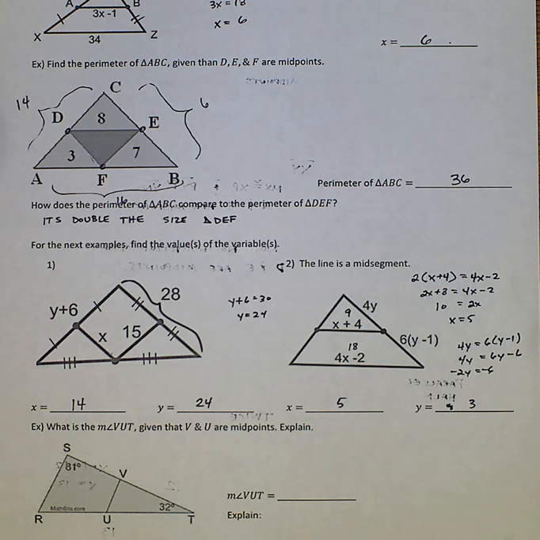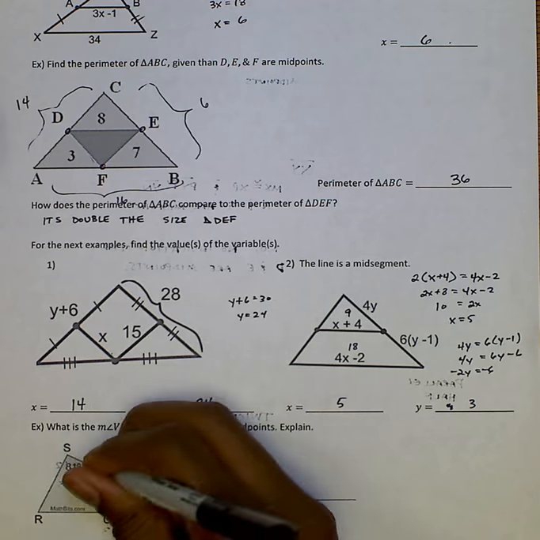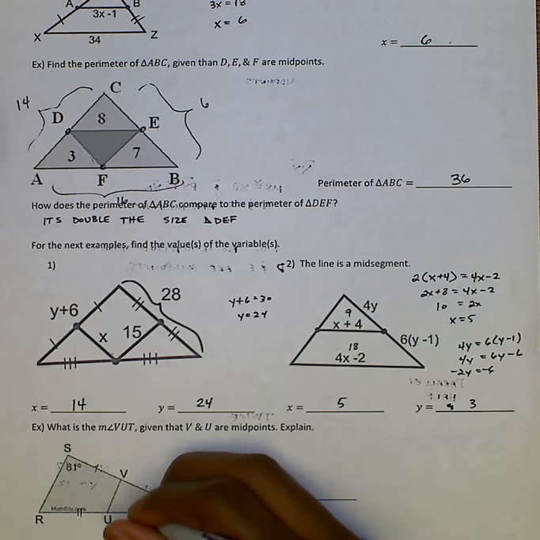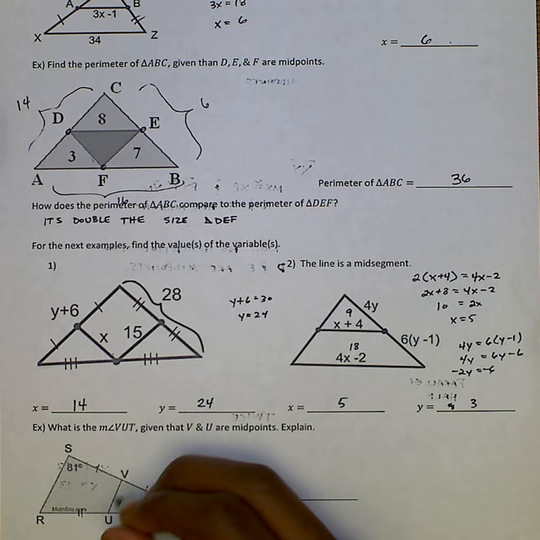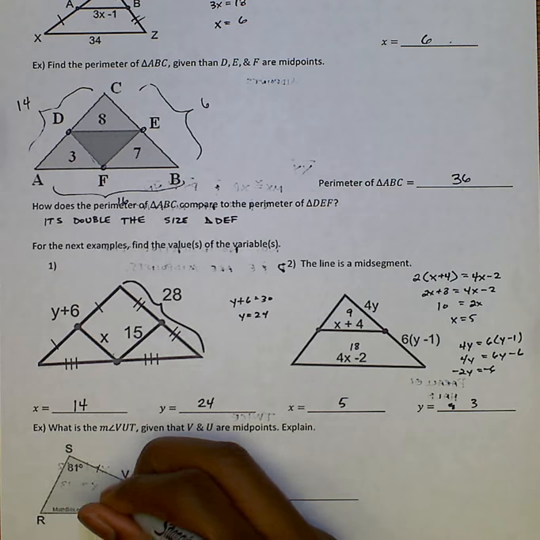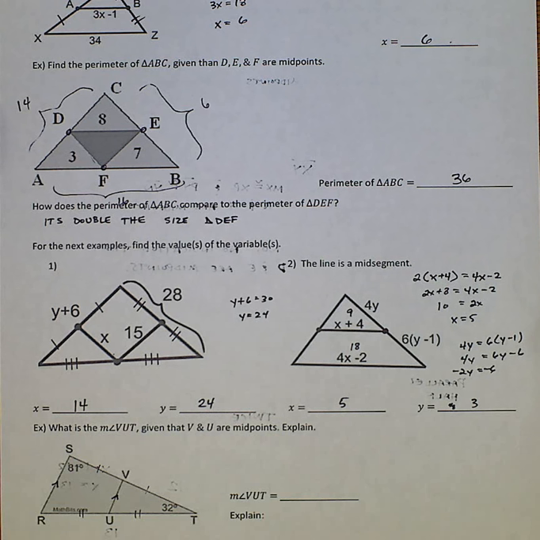Finally, it says, what is the measure of angle VUT given that V and U are midpoints? Explain. All right, so here we go. Let's say these are midpoints. Mark that. Because these are midpoints, that means VU is a midsegment. That means that these two lines are parallel. Anytime you have parallel lines and you're dealing with angles, you need to be thinking alternate interior angles, corresponding angles, same side interior angles.